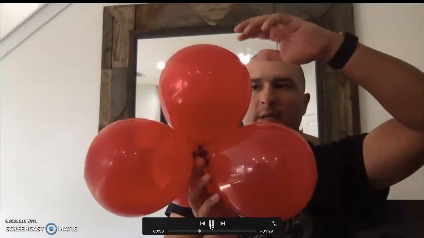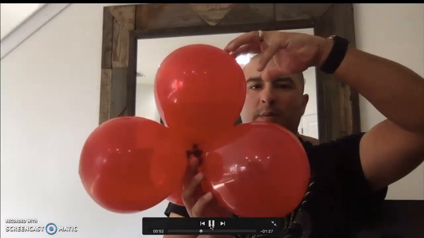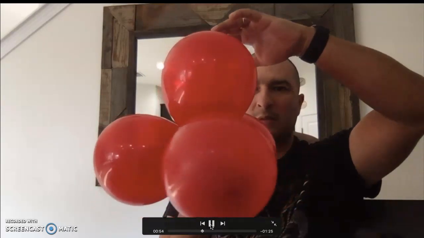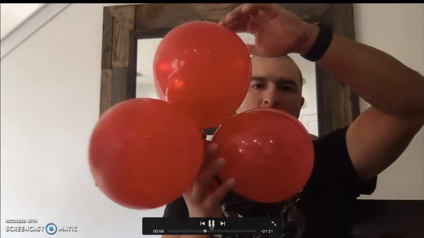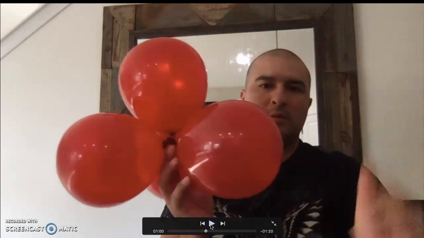All right, so tetrahedral is going to be like this. So that's the tetrahedral molecular shape. It's got four electron domains, type of molecule AB4, no lone pairs. An example of this type of molecule is xenon fluoride. Tetrahedral.